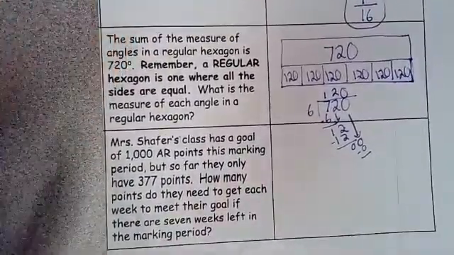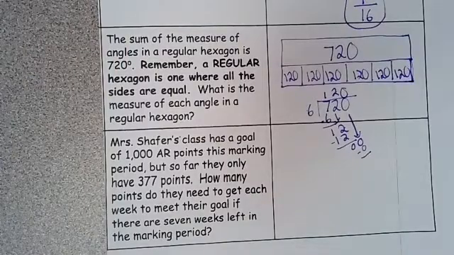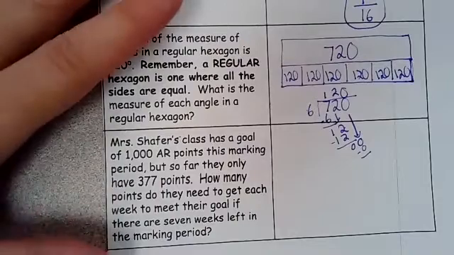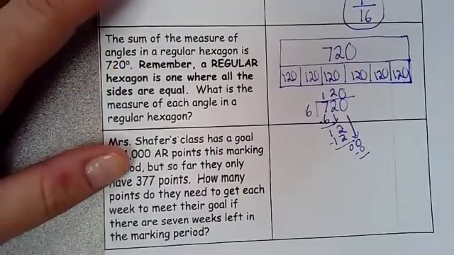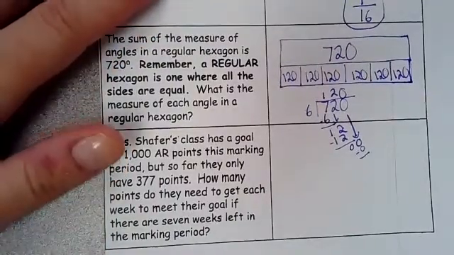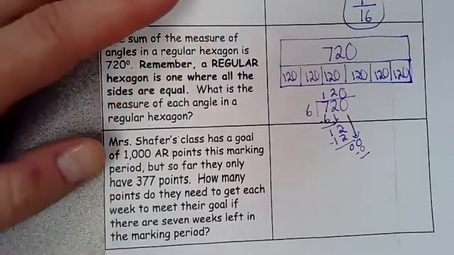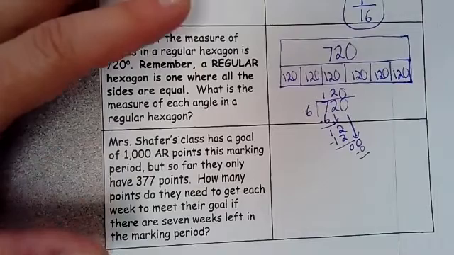All right, here we go. Last one. Ms. Schaefer's class has a goal of 1,000 AR points this marking period, but so far they only have 377. How many points do they need to get each week to meet their goal if there are 7 weeks left in the marking period?